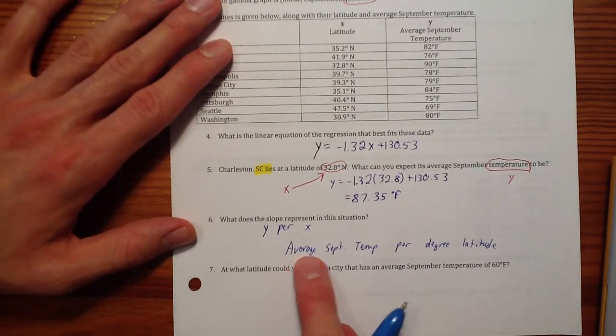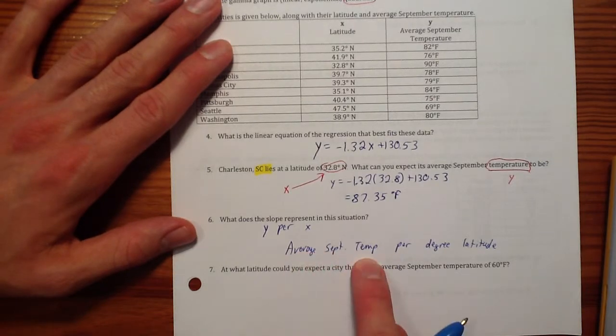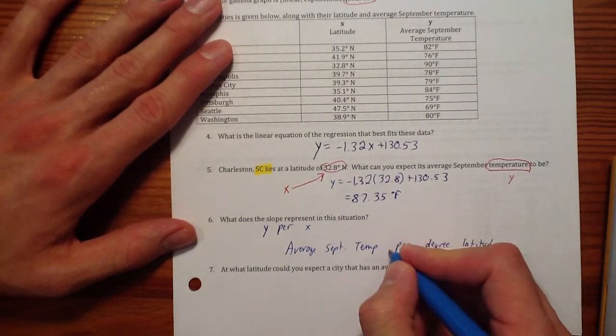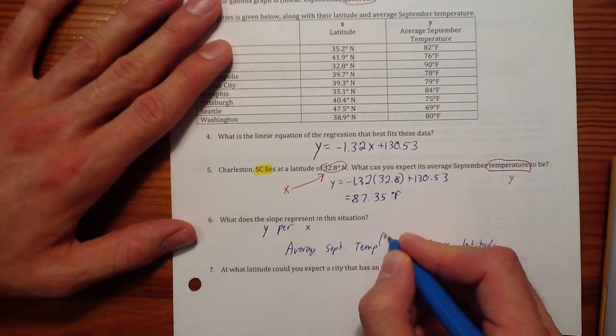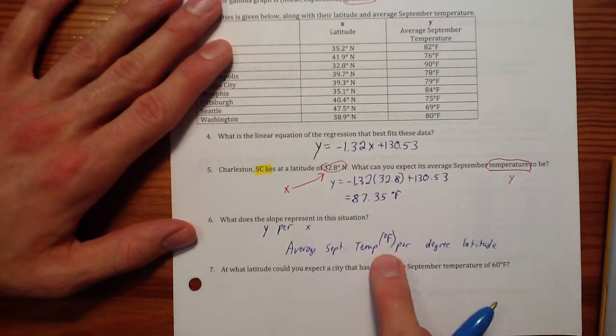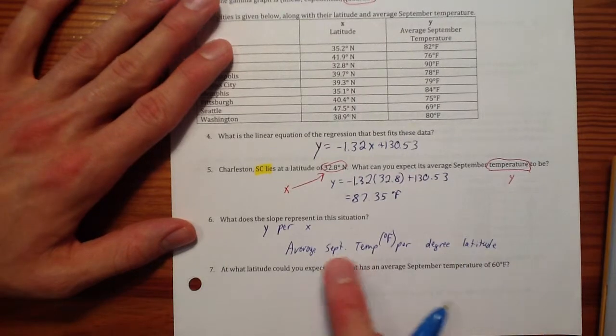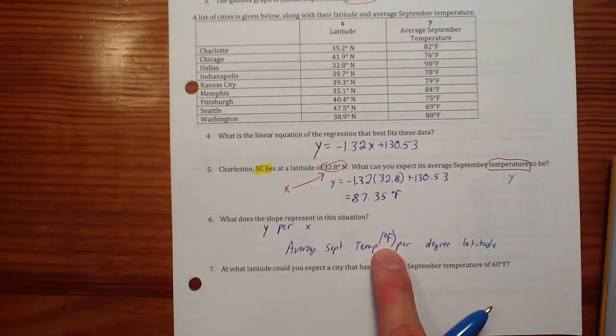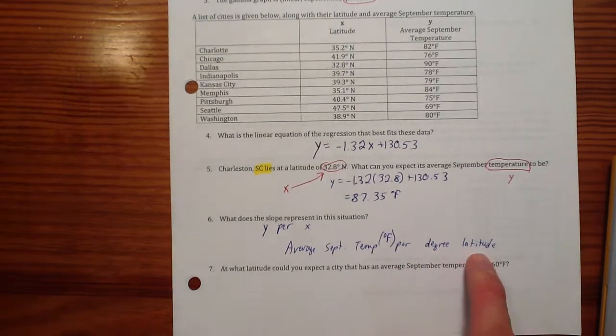Okay, now this is measured in Fahrenheit. So I'm going to squeeze something in. This might drive you crazy if you want to use a little caret key here. But I'm going to say that's degrees Fahrenheit per degree of latitude. It's the average September temperature and how it affects the degrees Fahrenheit per every degree of latitude.